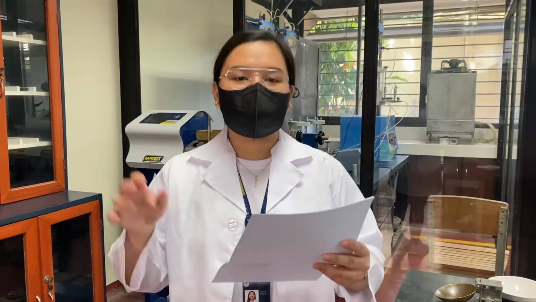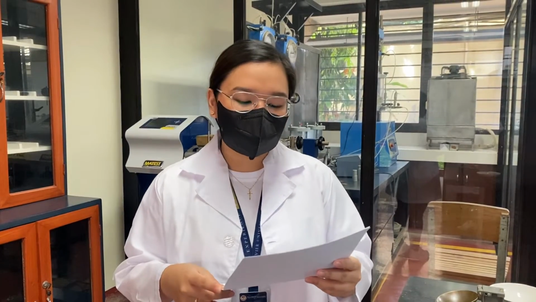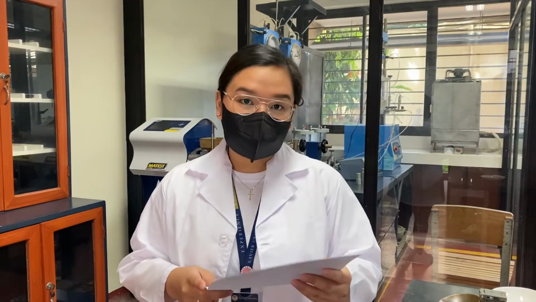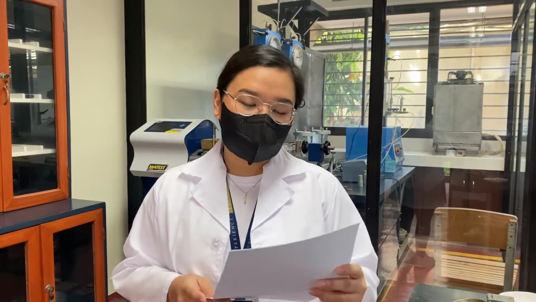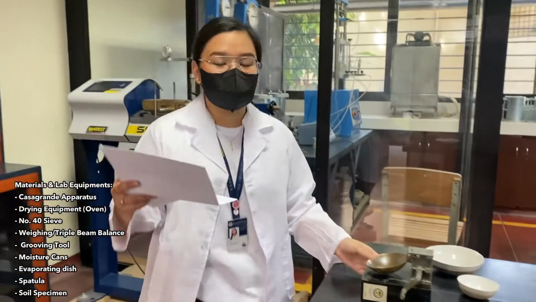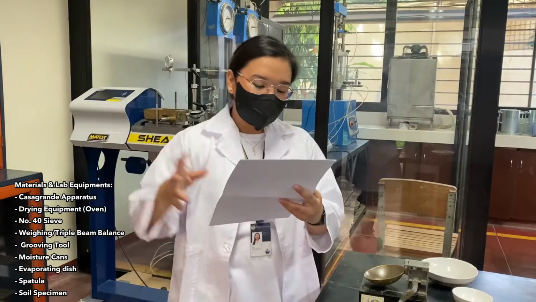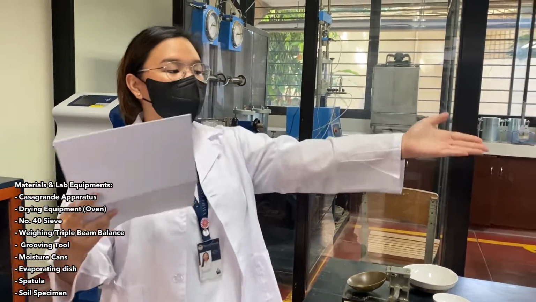Good day, everyone. We are Group 7 and we are going to do Experiment Number 8, entitled Sieving and Liquid Limit by Casagrande Apparatus. The materials and equipment that will be used in this experiment are the following. We have the Casagrande Apparatus, the drying equipment, the number 40 sieve, the weighing balance.